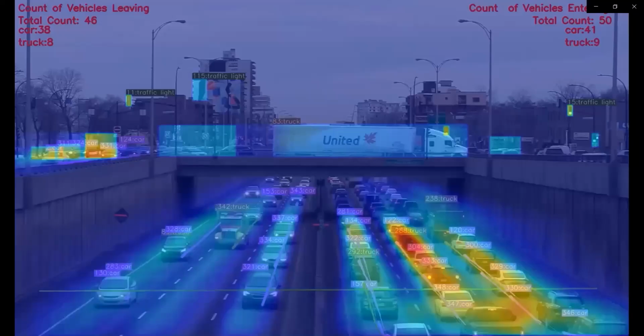Hello everyone, in this video tutorial we will see how we can create a vehicle intensity heat map or retail store heat maps using YOLOv7. We will also do vehicle counting using YOLOv7 and DeepSORT object tracking. We will count the number of vehicles entering and leaving.